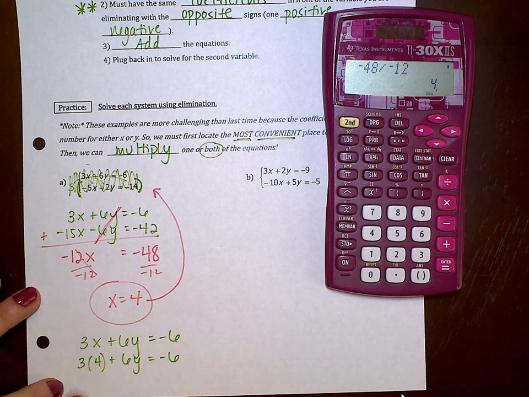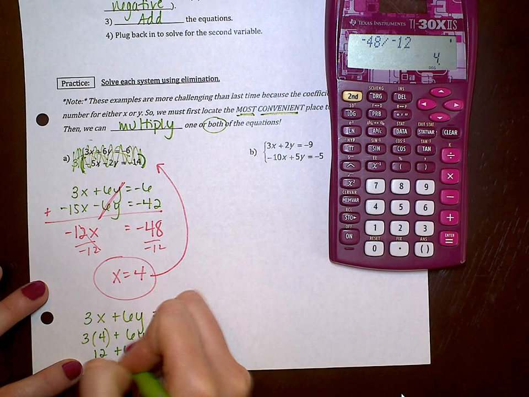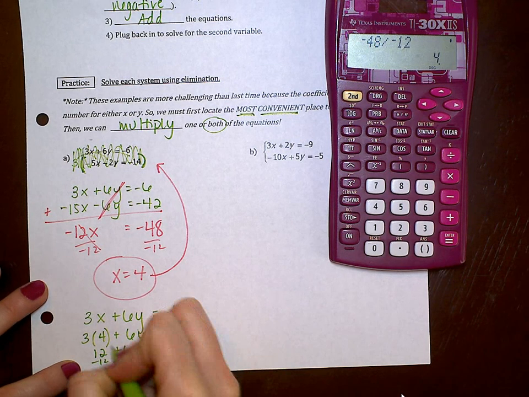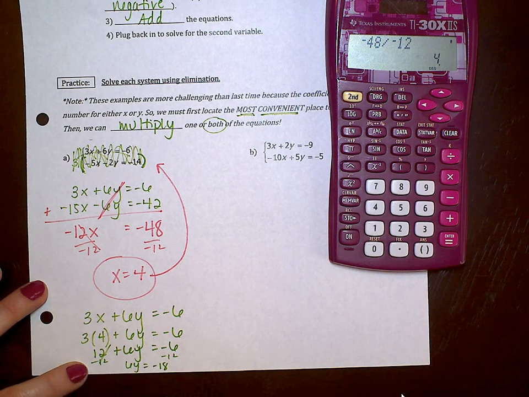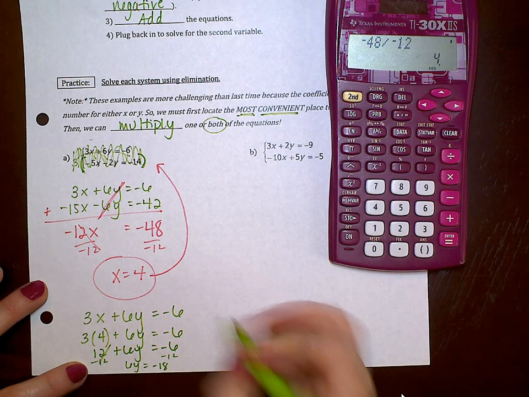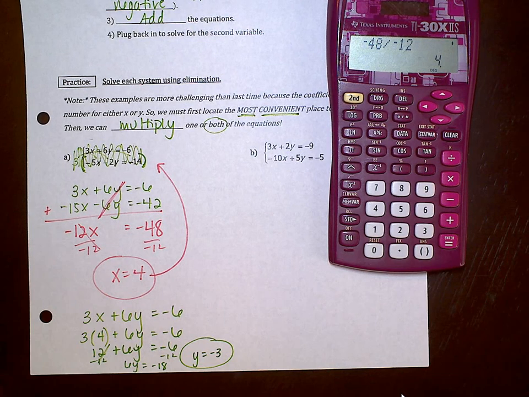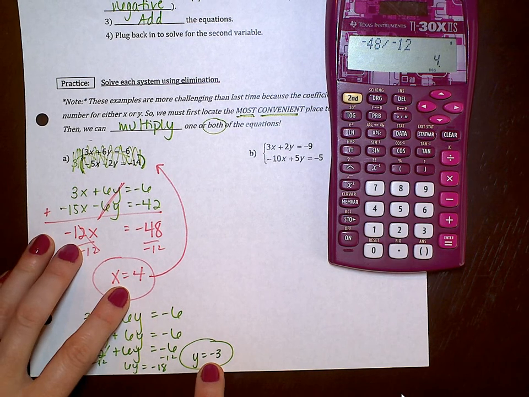And then I just have to solve that for y. So that'd be 12. Now it's just a two-step equation. So it'd be 6y equals negative 18, and then when I divide by 6, y would equal negative 3. You can write your answer as an ordered pair, or you could just leave it x equals 4, y equals negative 3. It means the same thing.